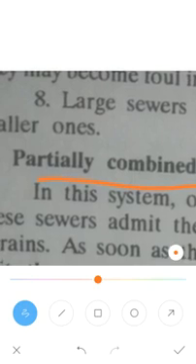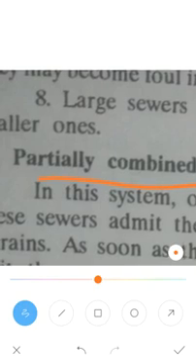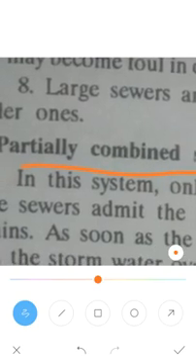As soon as the quantity of the storm water exceeds a certain limit, the storm water overflows, and it is collected and conveyed in the open drains to natural streams. The foul sewage, however, continues to flow in the sewers. So that's the partial combined system.